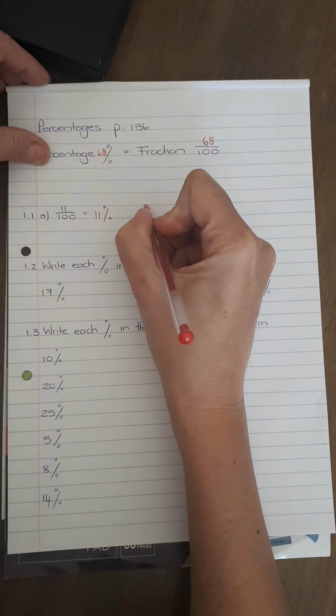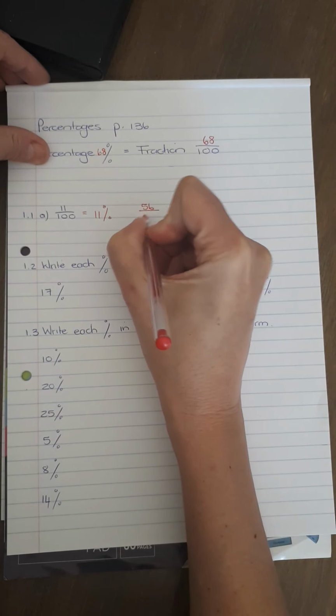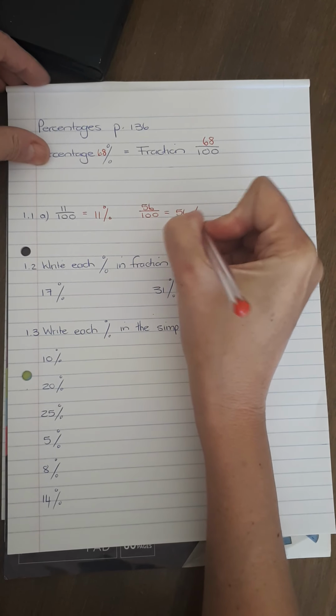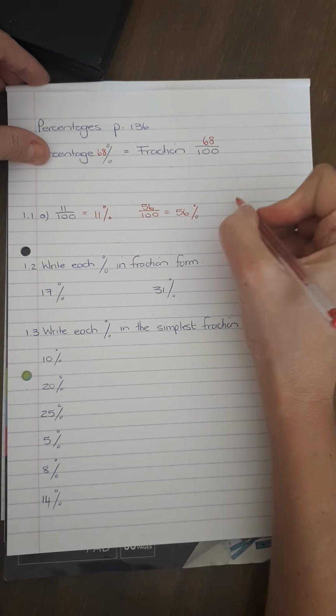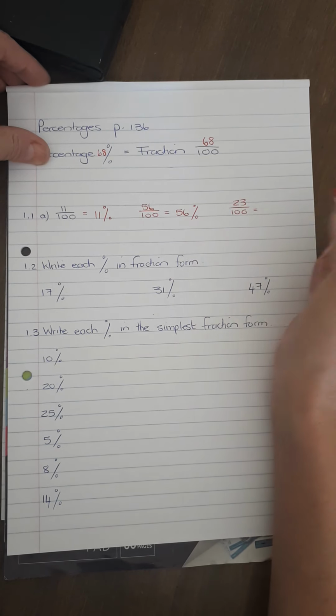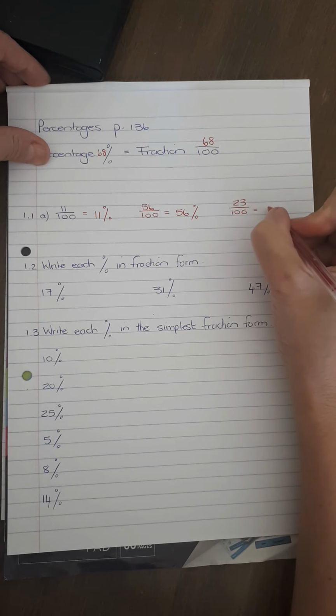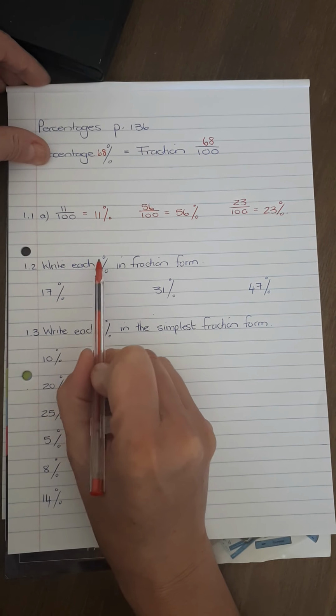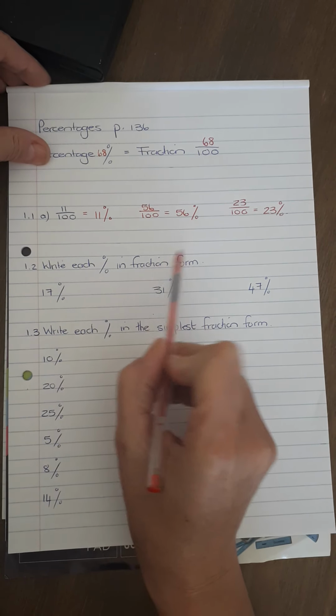So if I had 56 out of 100, that would be the same as 56%. If I got 23 out of 100 for my geography test, that will be the same as 23%.